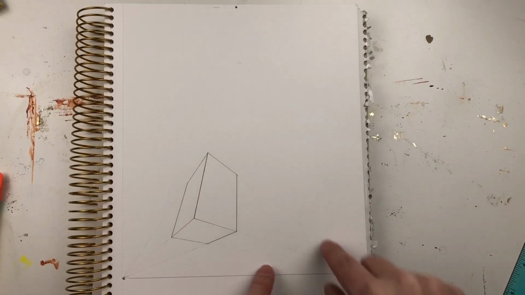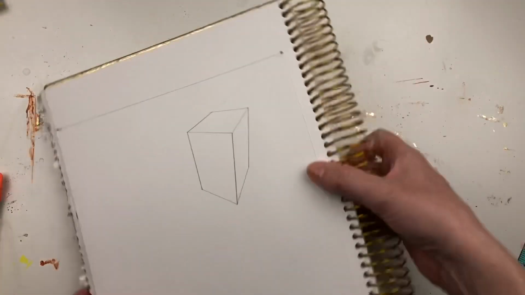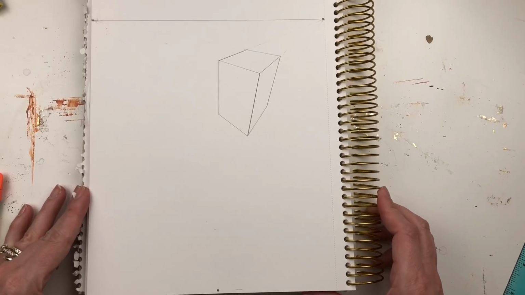Now, if you drew your horizon line at the top, I'm going to show you what it would look like. I can just simply flip my paper over.